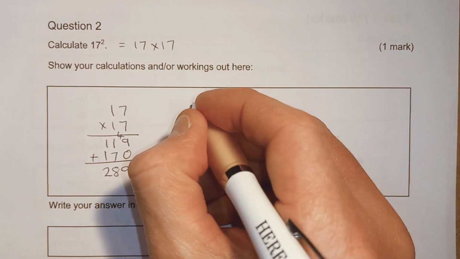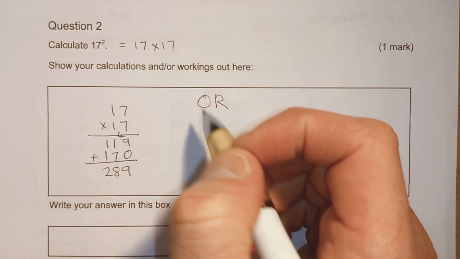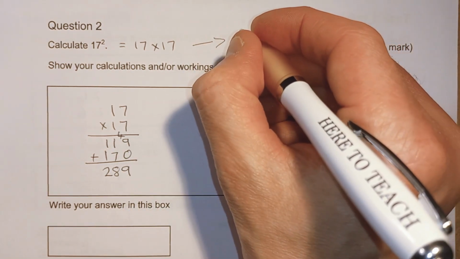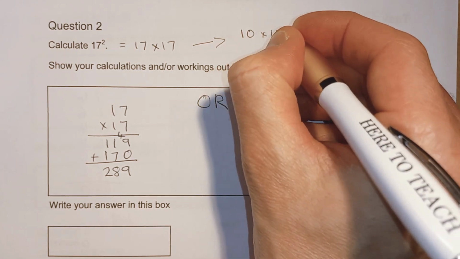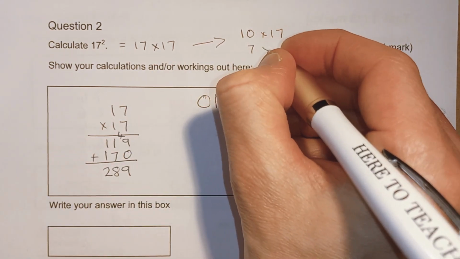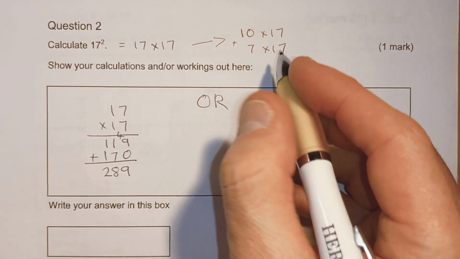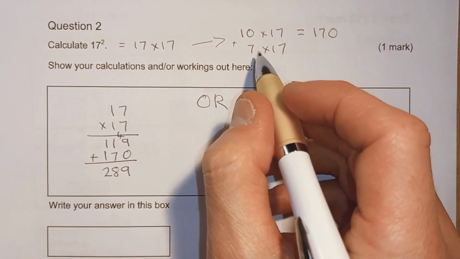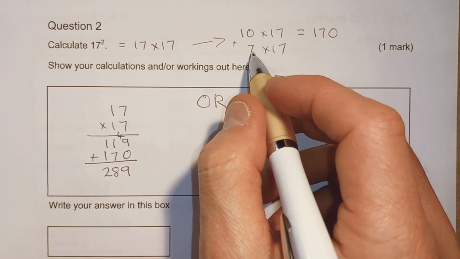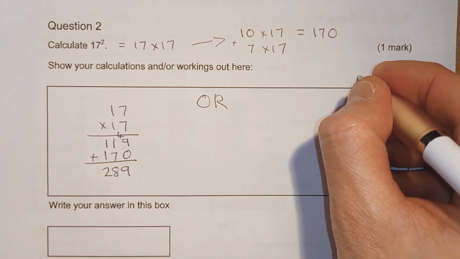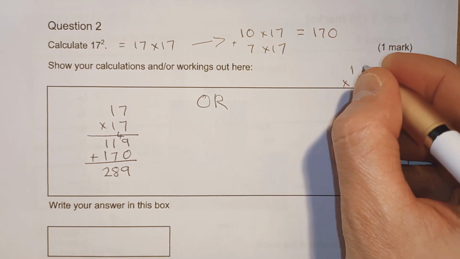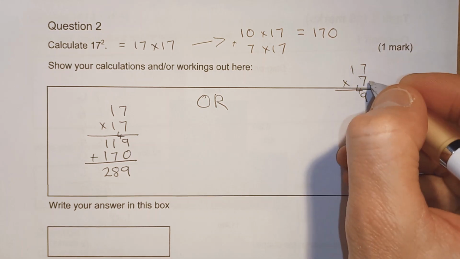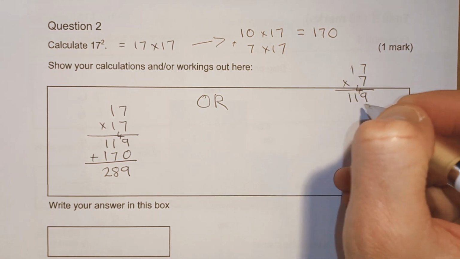So if we wanted to do a different way, we can say, well, 17 times 17, that's the same as 10 lots of 17 plus an extra 7 lots of 17. Well, 10 times 17 is nice and easy because we just put a 0 on the end. And for the 7 times 17, well, multiplying by a 1-digit number is always a bit more straightforward. So if we do 7 times 17, we get 7 times 7 is 49. 1 times 7 is 7, plus the 4, 119.